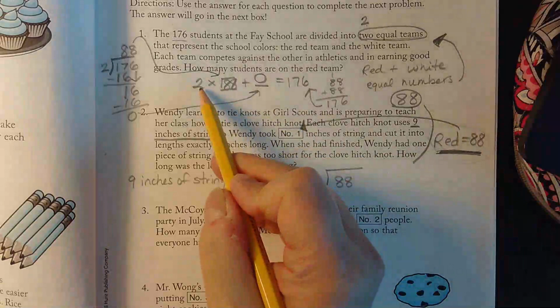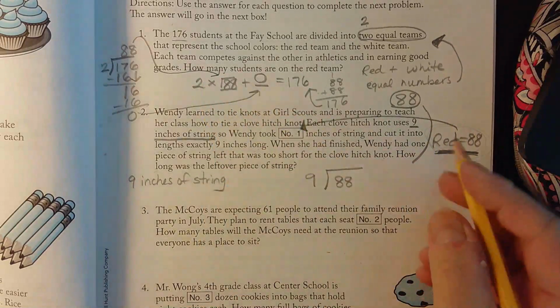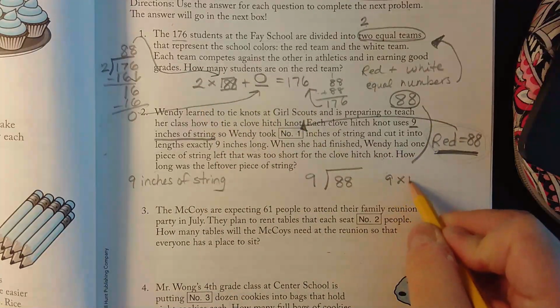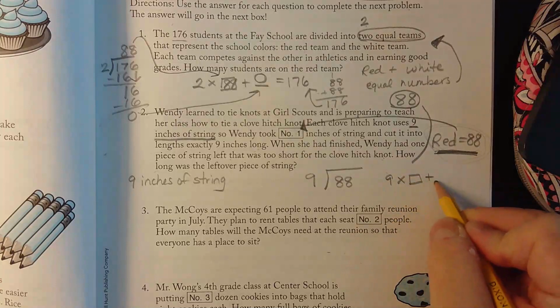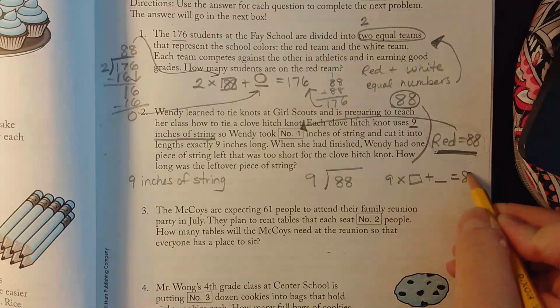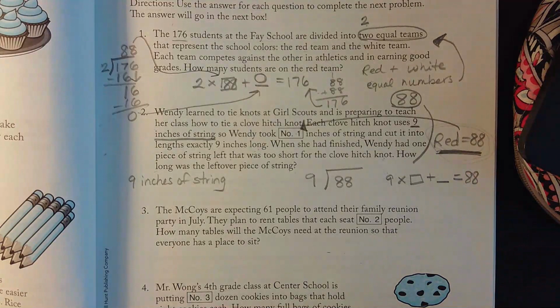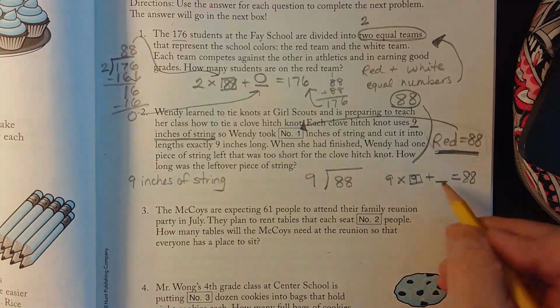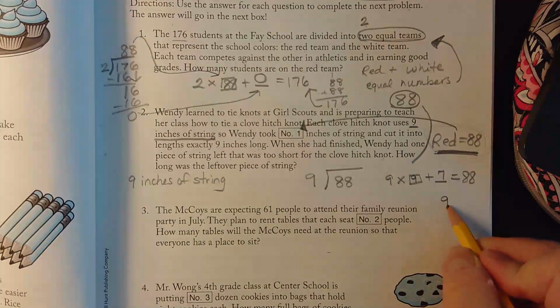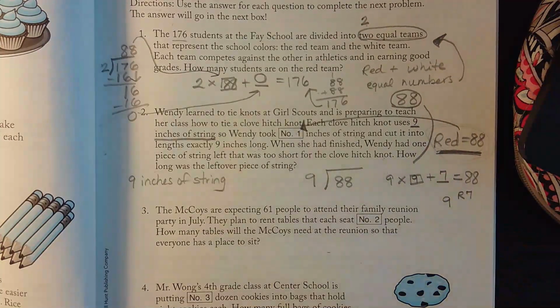Now, we can use the same strategy right here: 9 times what number plus blank equals 88. So you have to think about your 9's times tables. You've been doing this on your Zern Math. A lot of you have been working with 9's. So 9 times 9 is 81. And how do we get from 81 to 88? Well, we have to add 7. So we know it's going to be 9 R 7.